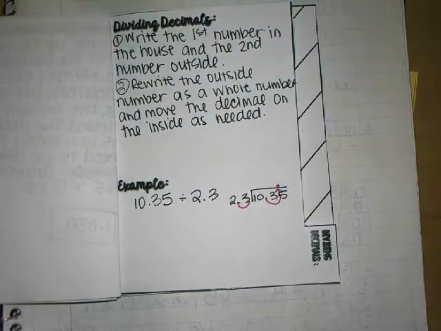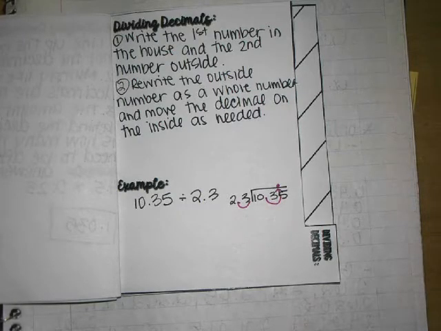So rewrite that outside number as a whole number. If it's 2.3, it changes to 23. And then change the inside number as needed.